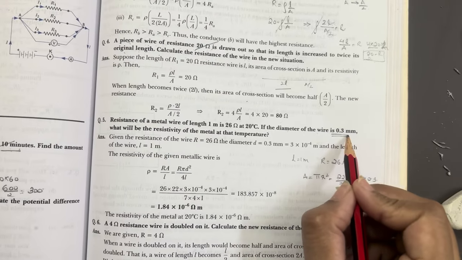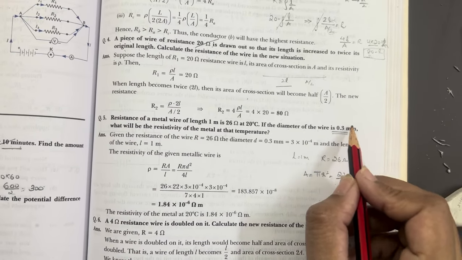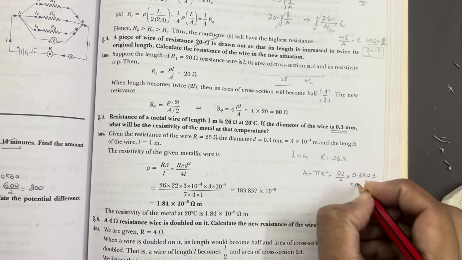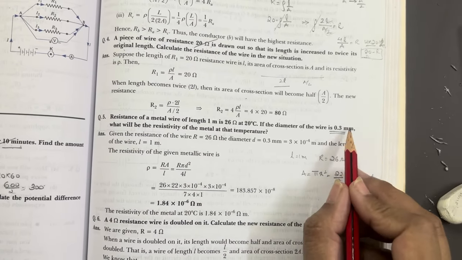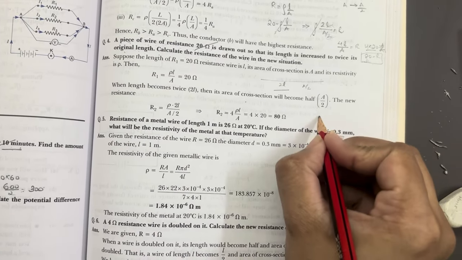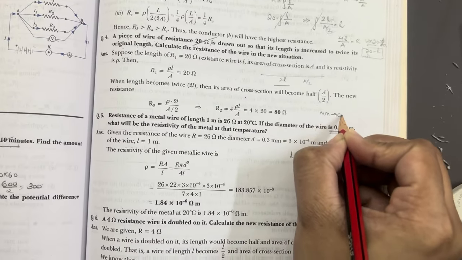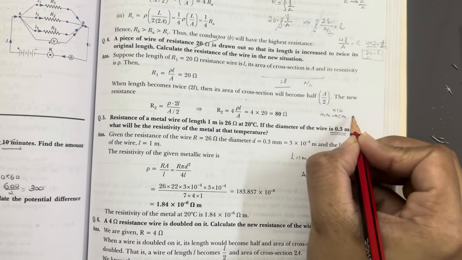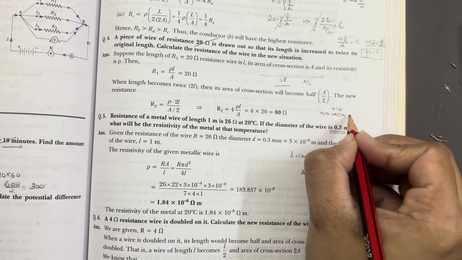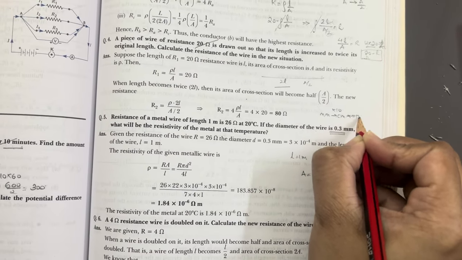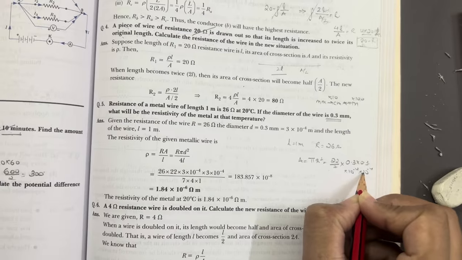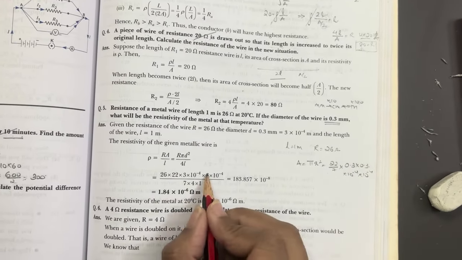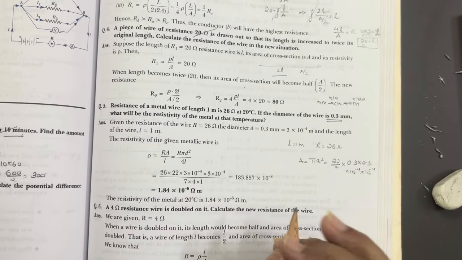This is in mm, so it has to be converted into meters. So into 10 to the power of minus 4. Because from millimeters to centimeters you multiply by 10, and then to meters into 10 to the power 3. So in total 10 to the power of minus 4 it becomes. So you simplify it, substitute it, and you get the value of the resistance in here.